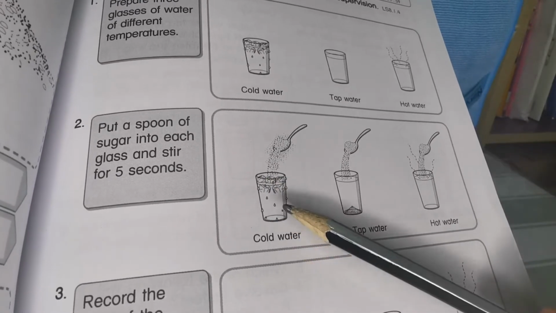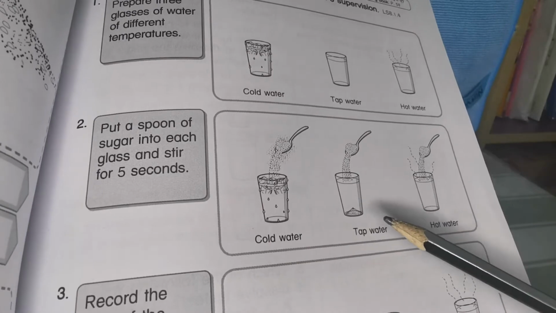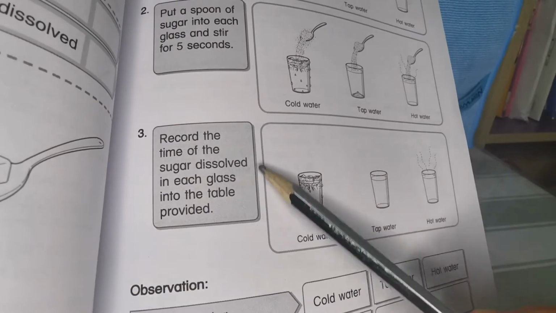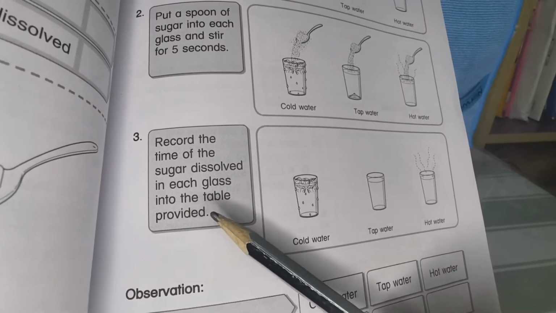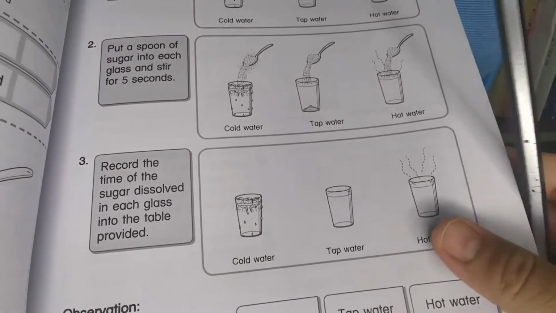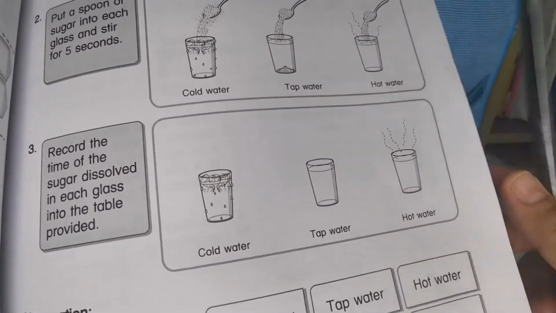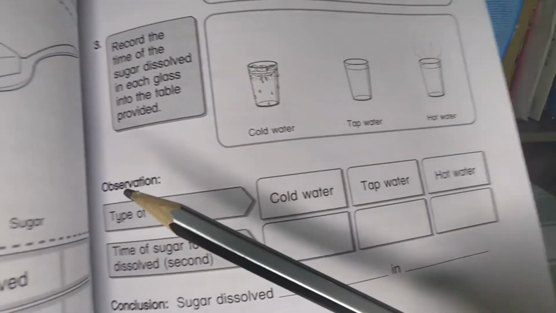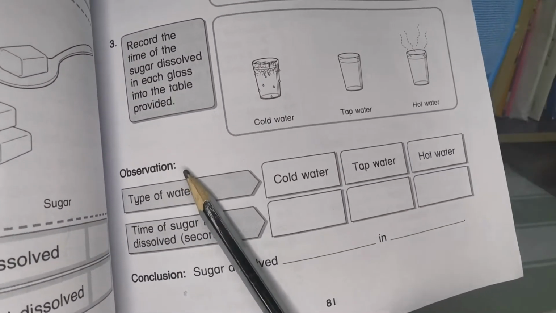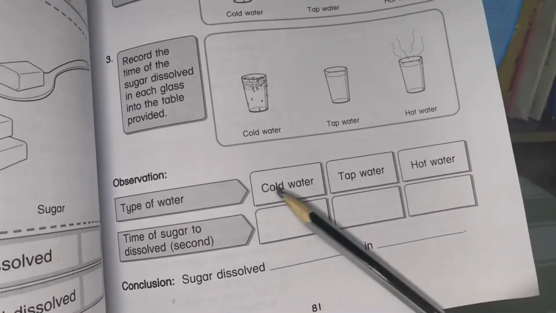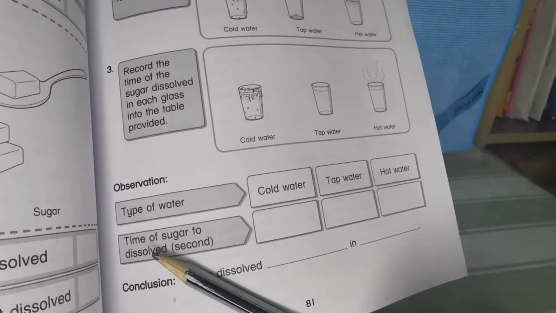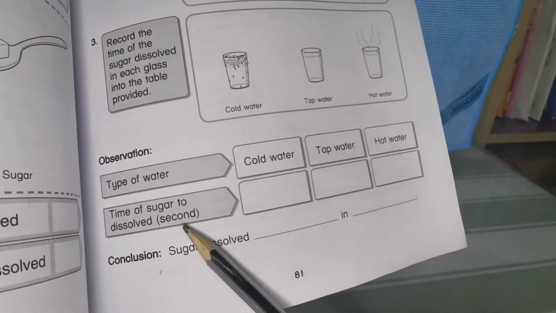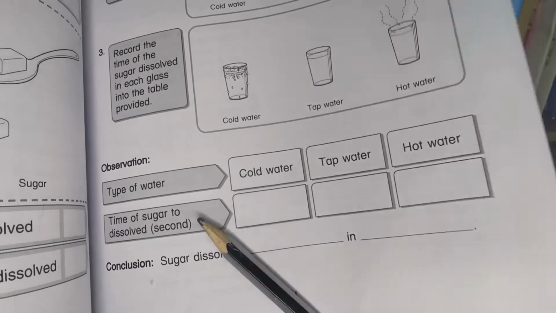Okay, put the sugar into the cold water and then stir. Put sugar into the tap water and then you stir. And then put sugar into the hot water and then you stir. Okay, number 3, record the time of the sugar dissolve in each glass into the table provided. Okay, kemudian dia suruh rekodkan masa berapa lama masa diambil untuk sugar dalam setiap gelas itu larut. Okay, so we look at observation here. Observation, pemerhatian. Type of water, jenis air. We have cold water, tap water and hot water. Then time of sugar to dissolve in second. Masa untuk gula larut dalam saat. Second dalam saat. Okay, so dia suruh tulis masa.